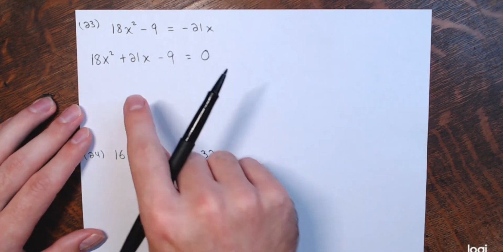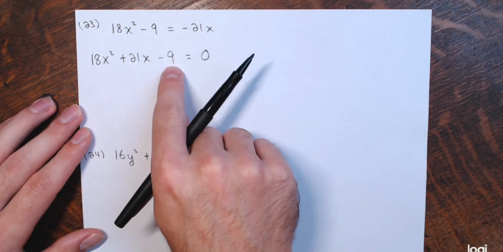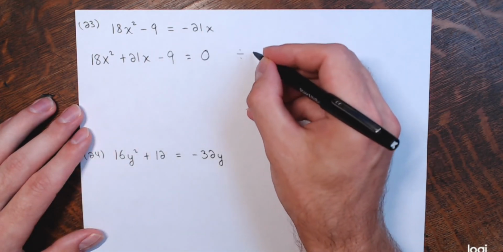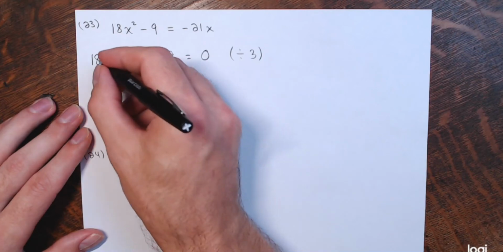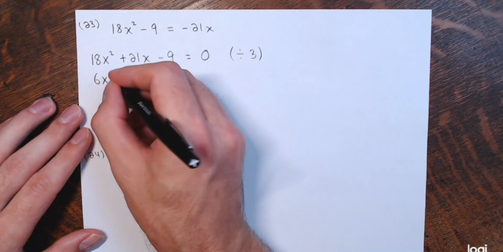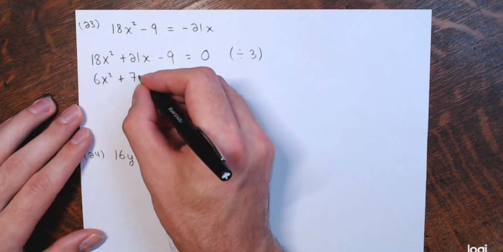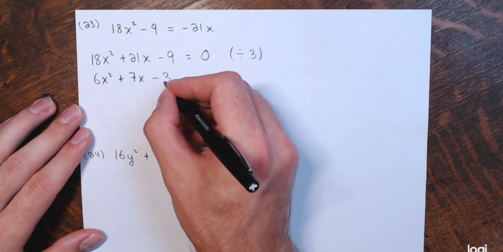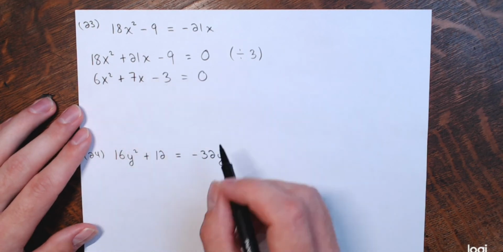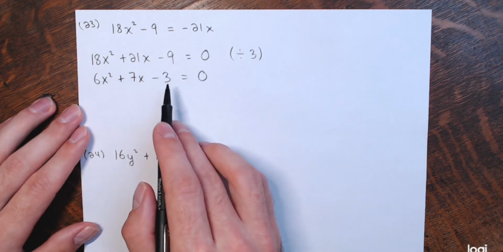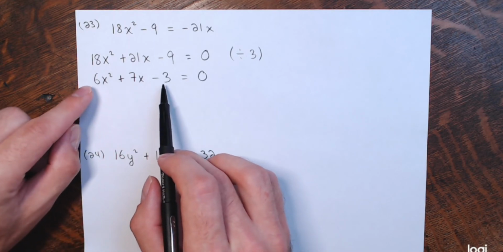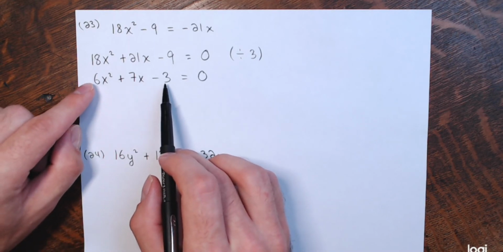Then I'm noticing that all these coefficients are multiples of 3. So I'm going to divide everything by 3. That'll give me 6x squared plus 7x minus 3 equals 0. And then factor this. All right, so if I do that AC method, I've got negative 18.